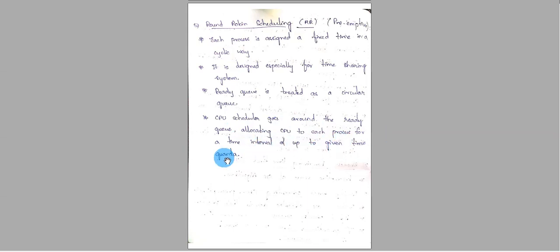Another point to note about time quanta is that if the time quantum for round robin scheduling is very large, then it behaves the same as FCFS scheduling.